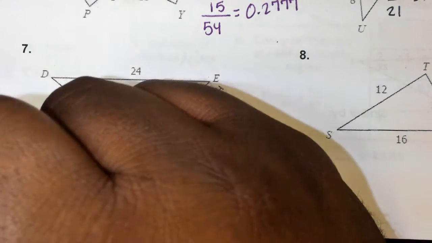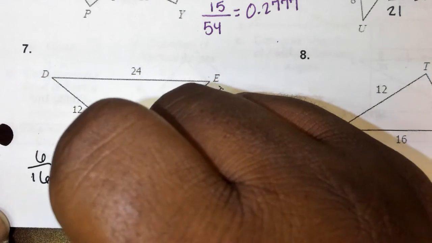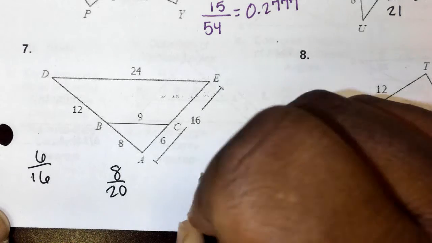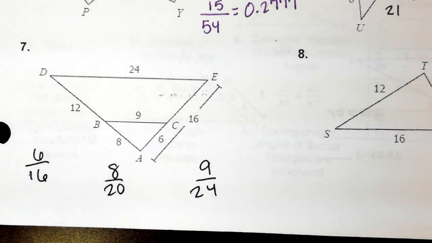6 over 16. 6 over 16. Then he said 8 over 20, which is correct. And 9 over 24. These are the three ratios you should have written. Now you either wrote them with the smallest number on top like we did, or you got them flipped. You either got that or you got 16 over 6, 20 over 8, and 24 over 9, which is fine too.